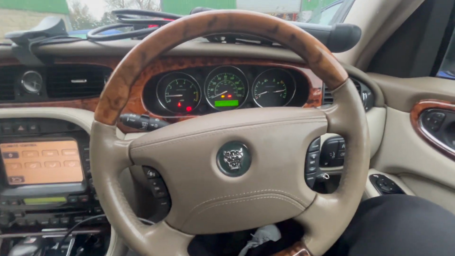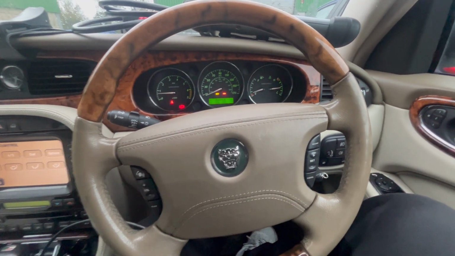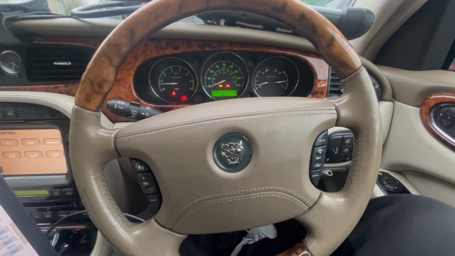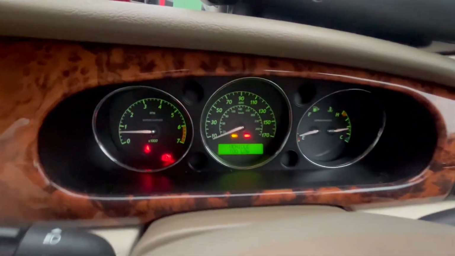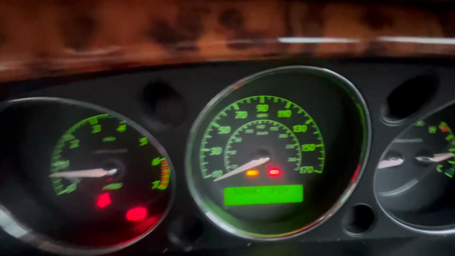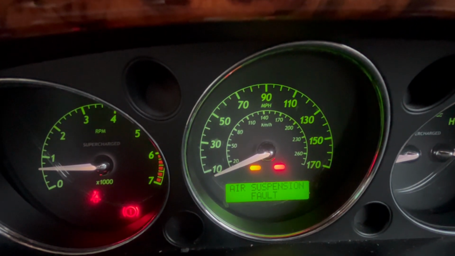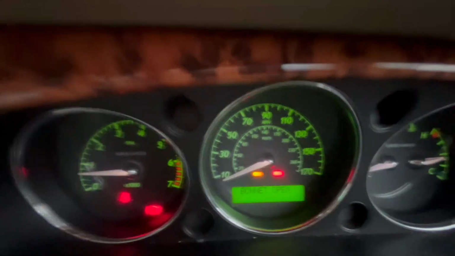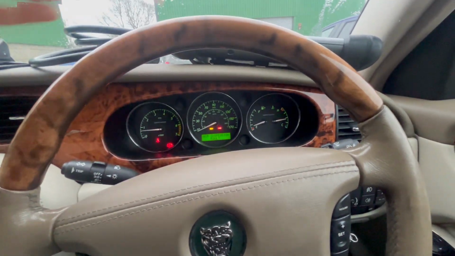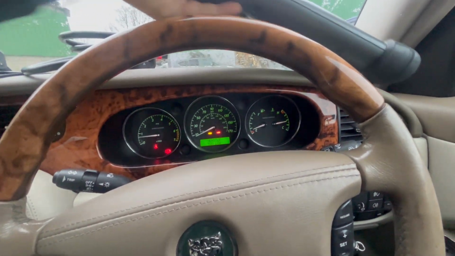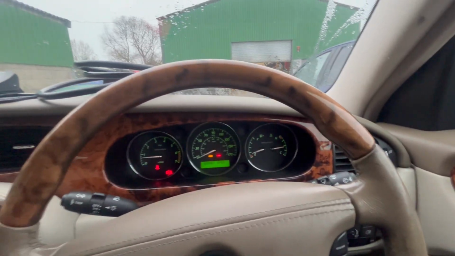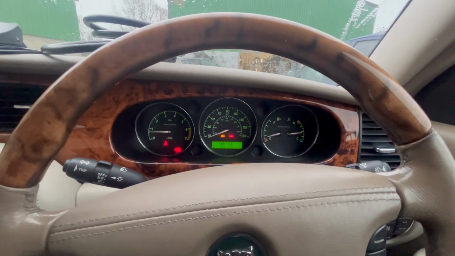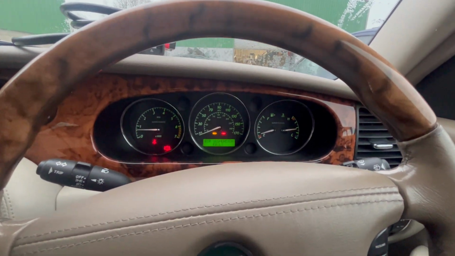Hey guys, another quick video with this Jaguar XJ 2003. So a bit of an older vehicle. But as you can see, we are getting air suspension fault, vehicle too low. When we initially scanned this with our Autel, thinking that it just needed a calibration doing, it gave us a couple of different fault codes.